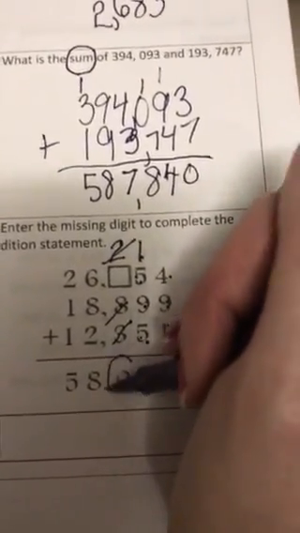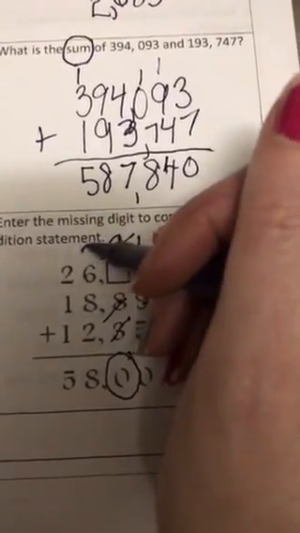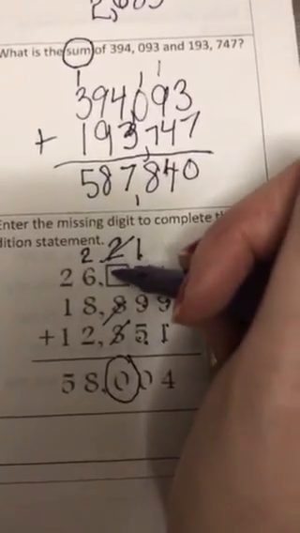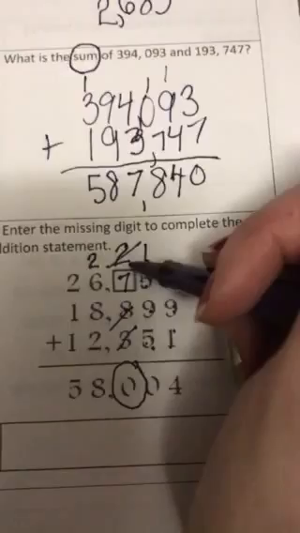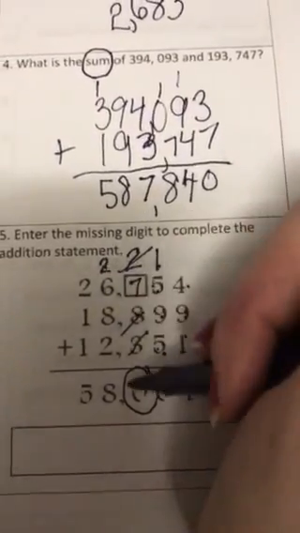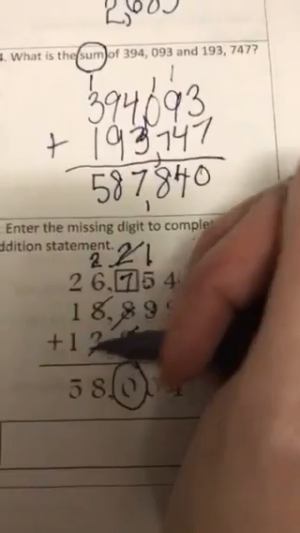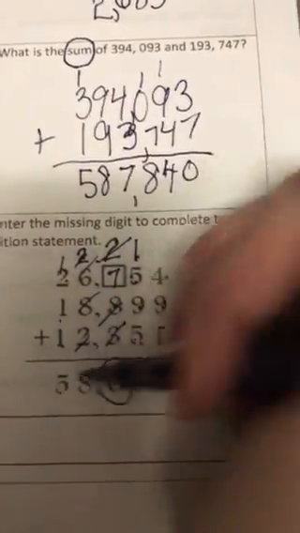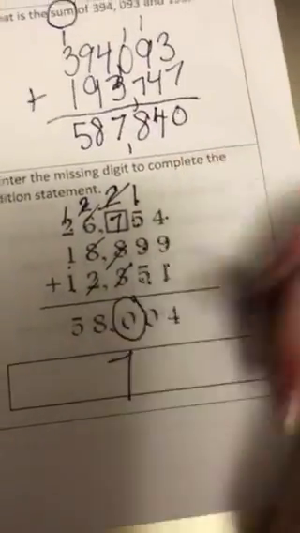How do I go from 13 to a 0 here? Well, really, I'm going from 13 to 20 because the 2 would be up here. I'd have to add 7 more. 13 plus 7 is 20. And let's just keep going and double check. That would be 10, 18, and 2, 3, 4, 5. So it was a 7 as the missing digit.